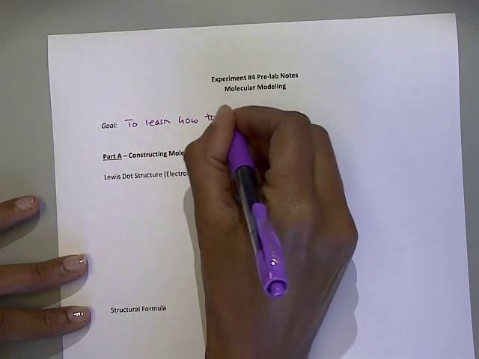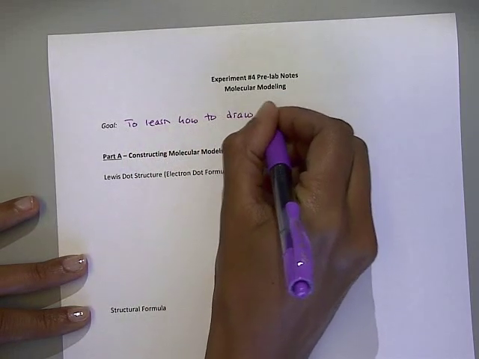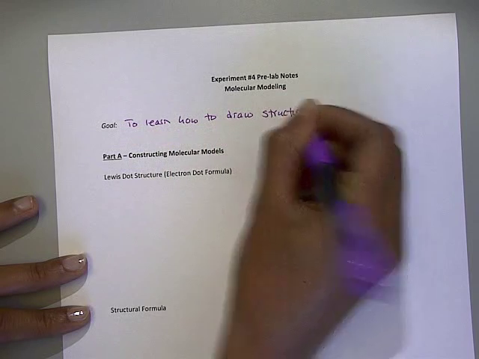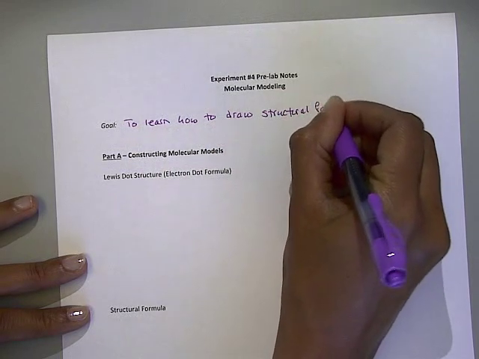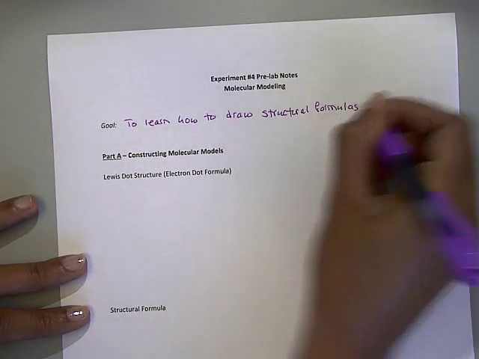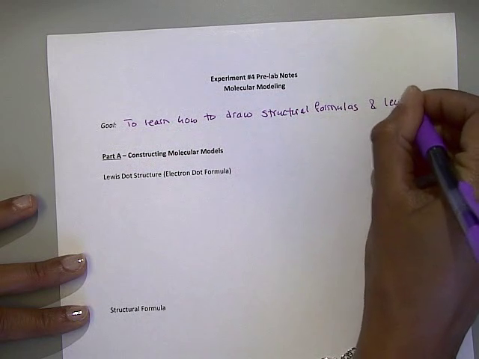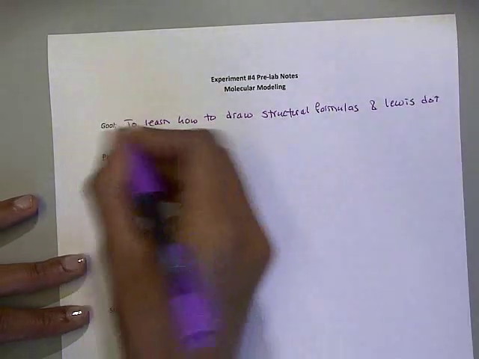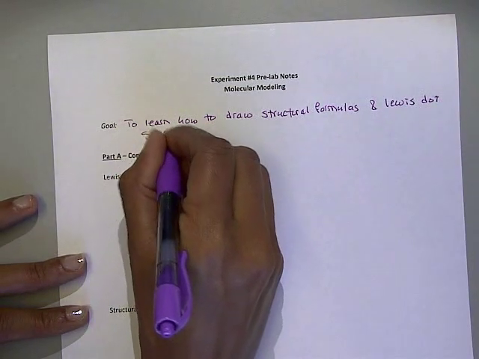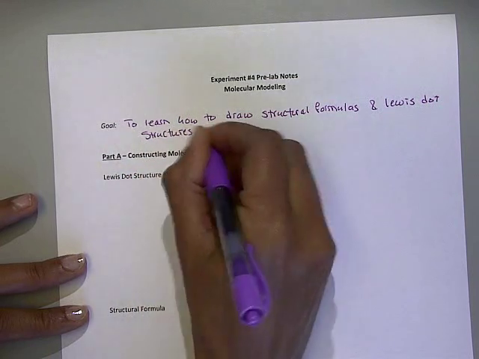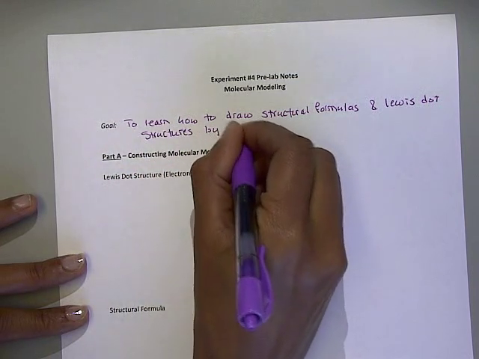how to draw structural formulas and Lewis dot structures by using your modeling kits.